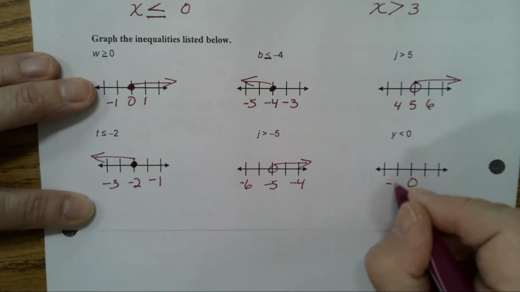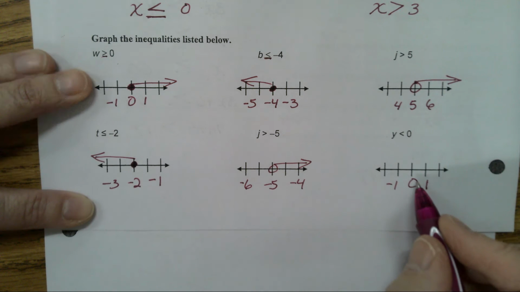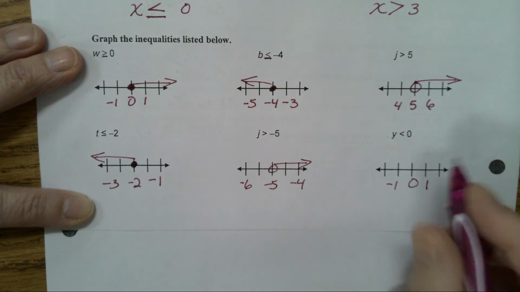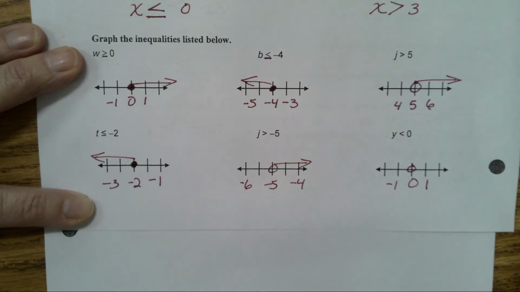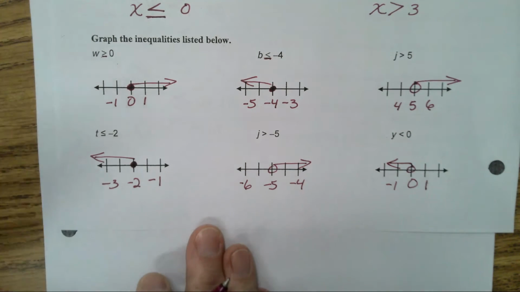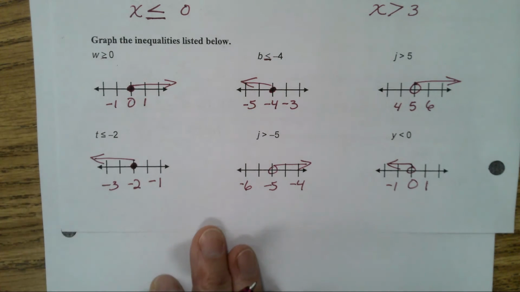0, -1, 1. Am I going to put an open or a closed circle on 0? Open. Is it going to go to the left or to the right? The left. Y is less than. Okay, save this paper. Are you pretty good at this?